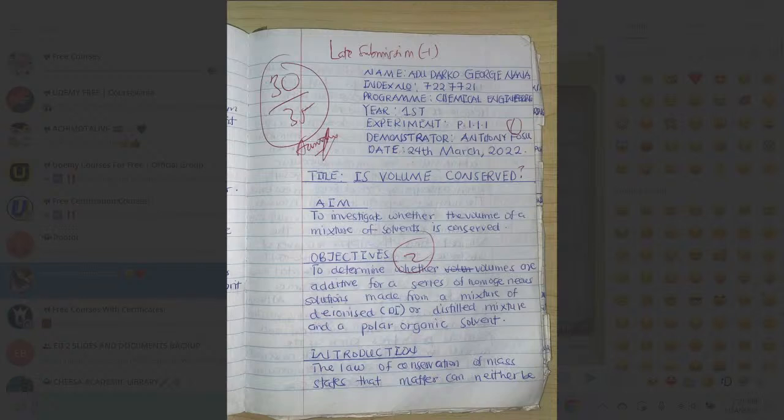So after the requirements, the next is the title. The title is the same throughout. So for example, when you are doing physical chemistry, it means your title is volume conserved. The title can be found in the lab manual. You get it? So for example, for inorganic chemistry, I think the title is reactions of anions. So just like I've written here, just write title, then the colon comes. Then for physical, you write volume conserved. For inorganic, you write reactions of anions. So the title is the same. You don't need to paraphrase the title or do anything to the title. Just hand pick what is in the lab manual and then just put it inside the report.